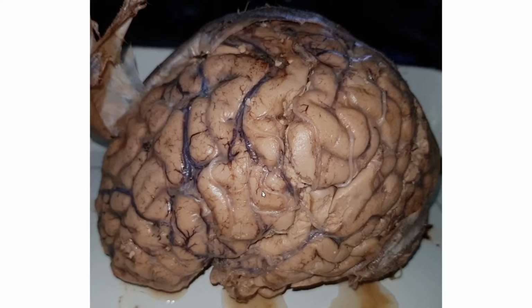Now looking at a lateral surface to find the other motor areas. This specimen is from our brain laboratory. You can see here the middle cerebral artery peeking out from within the sylvian fissure to supply the operculum.